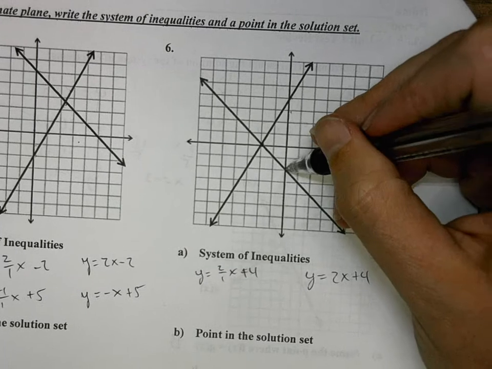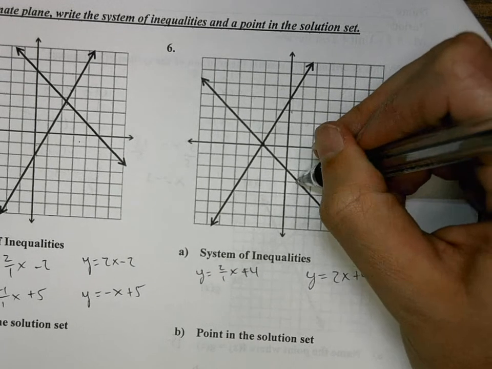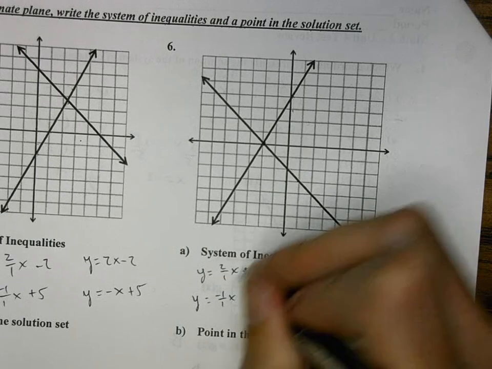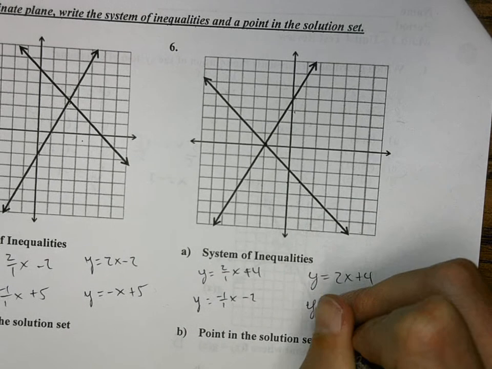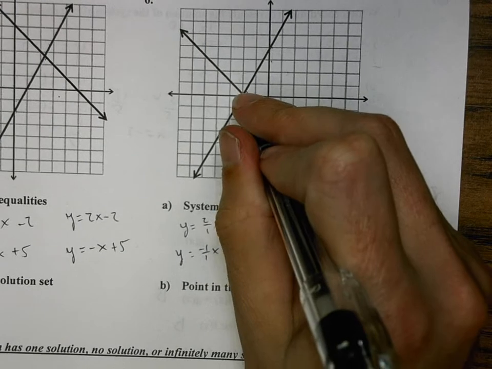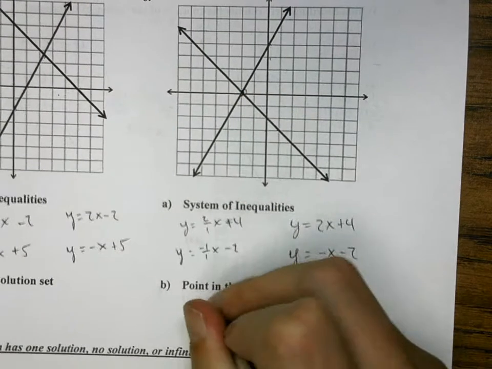Underneath it, we have this slope. This slope is down 1 over 1. So y equals negative 1 over 1x minus 2. And that simplifies to negative x minus 2. And since they cross right here at this point, that's negative 2 comma 0.